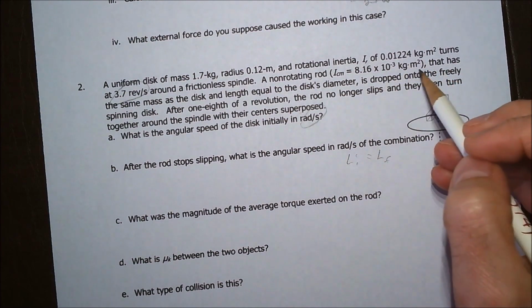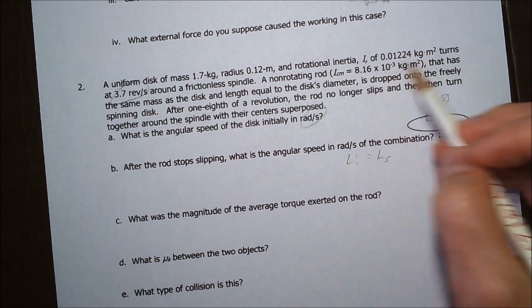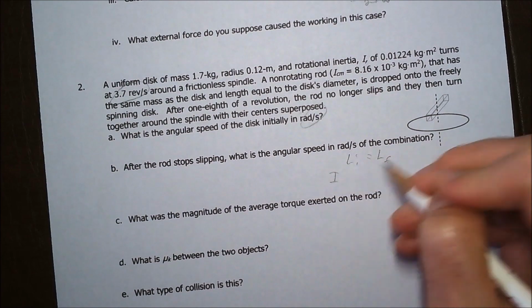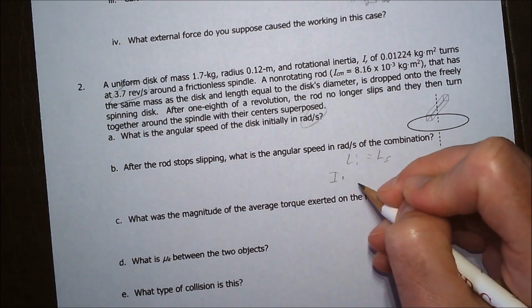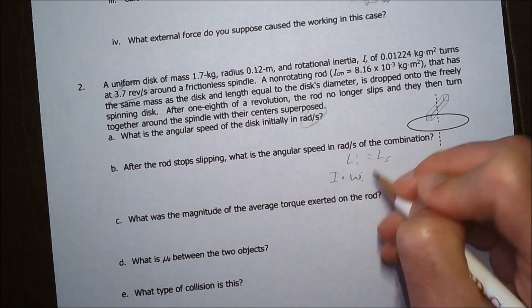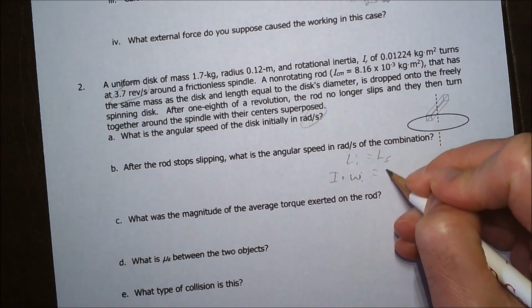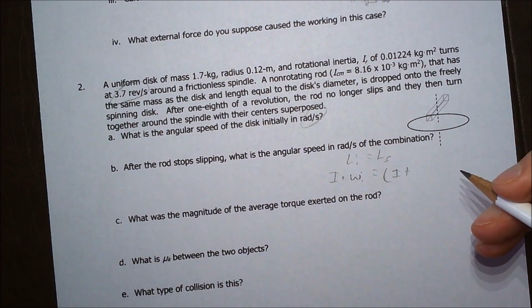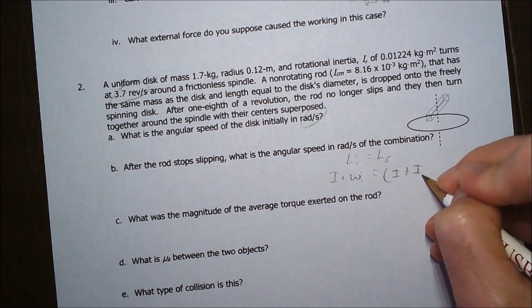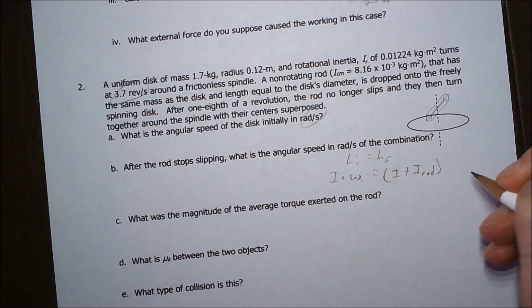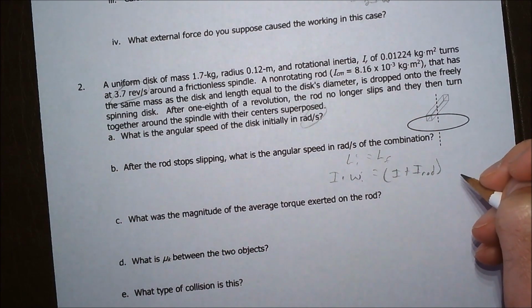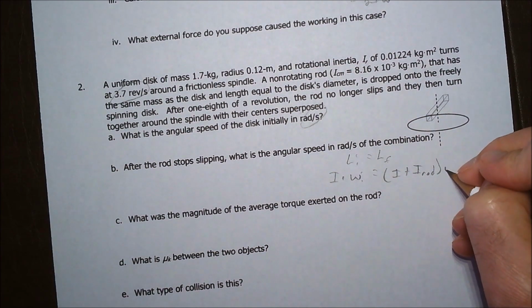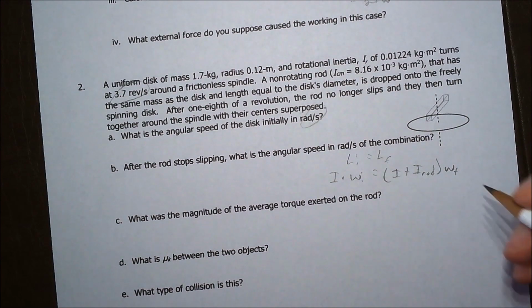We know what the I of the disk is, which they give us, times omega I, which is what we found up there, and that's going to be equal to I plus the rotational inertia of the rod, which they give us as well, times omega final. And so you can solve this for the final angular speed.